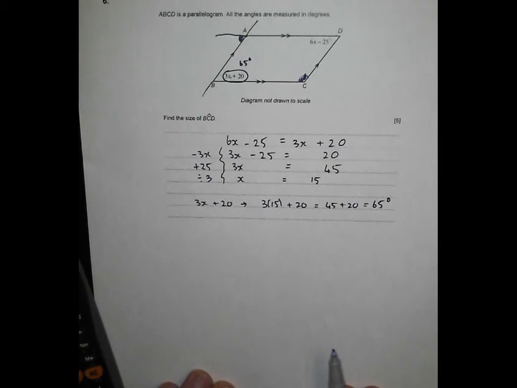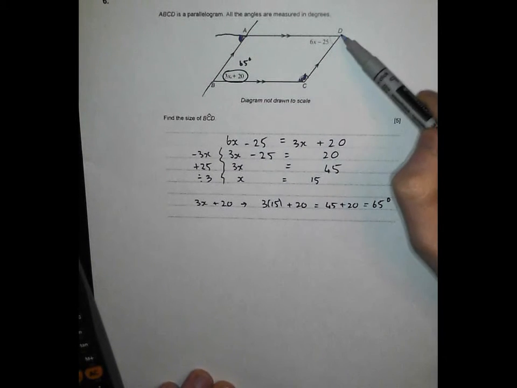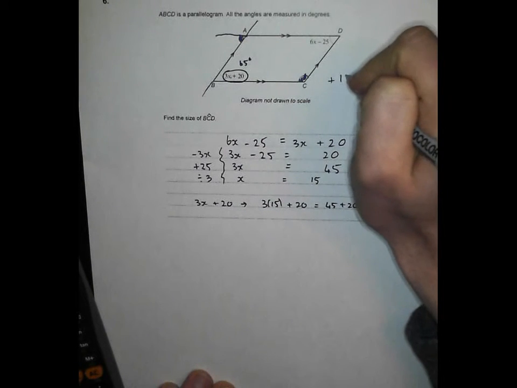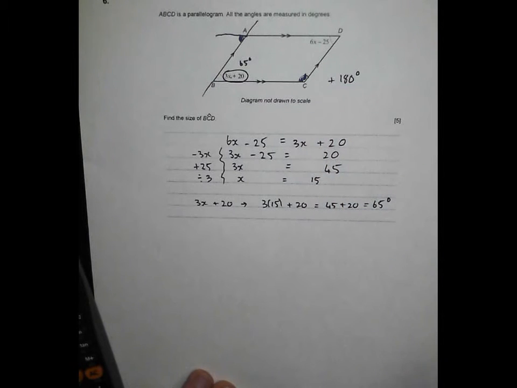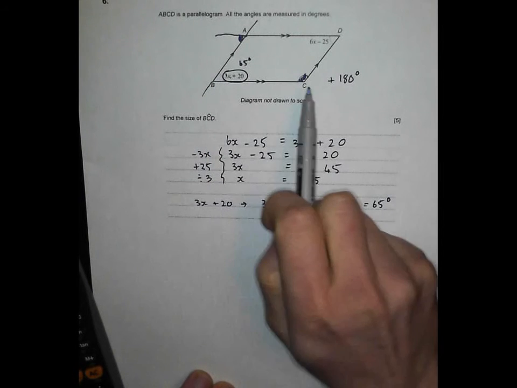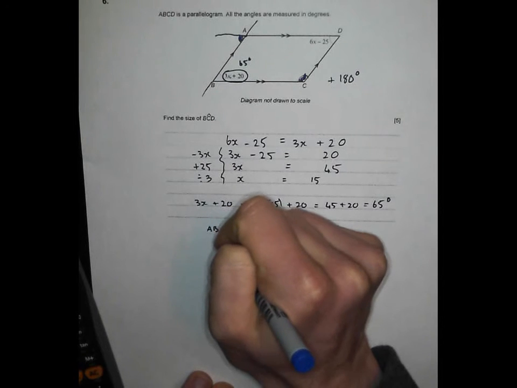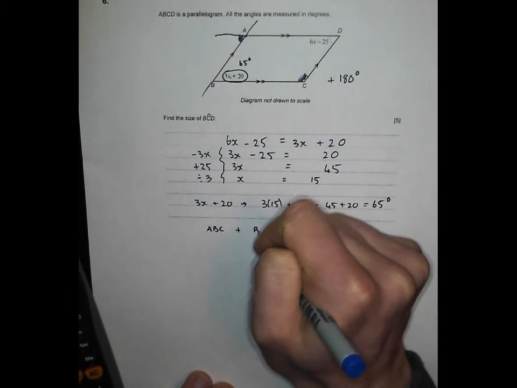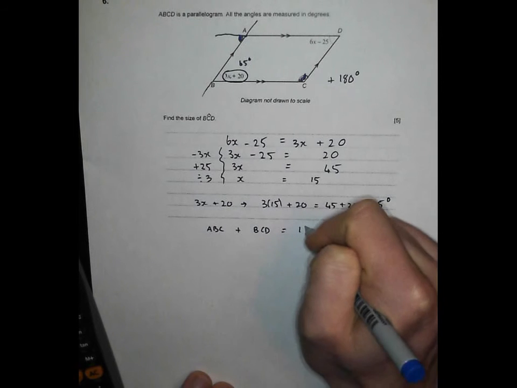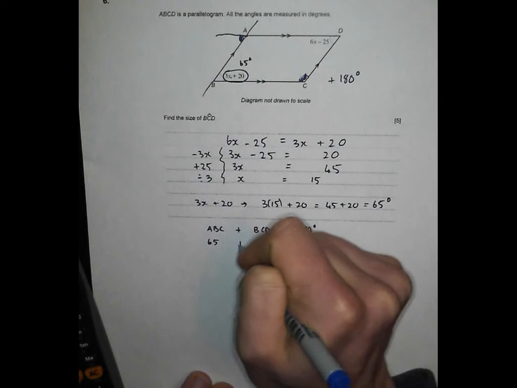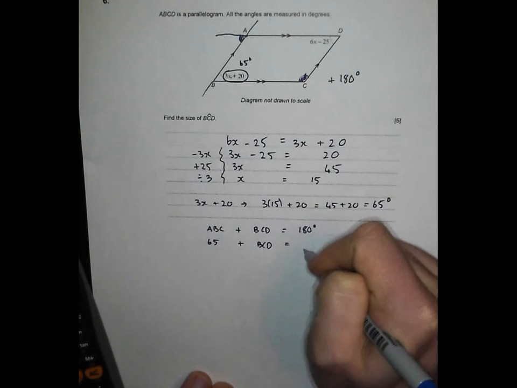Now this is a test of whether you know another fact about parallel lines, and that's angles inside parallel lines aren't equal, but they add up to 180 degrees. Now some people call those allied angles or co-interior angles. Whatever you call them, you need to know that that angle there and that angle there is 180. And in fact, if I want to impress the examiner, I'll write this: angle ABC plus angle BCD must equal 180 degrees. And I know angle ABC is 65. I don't know what BCD is yet, but I will do in a second.